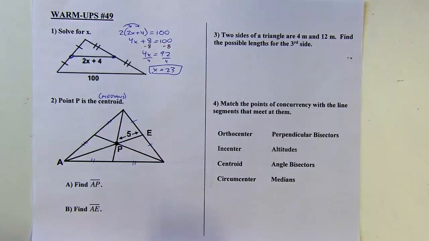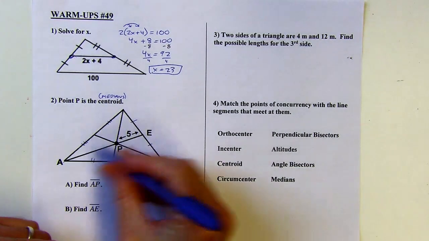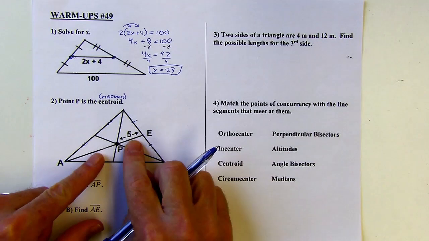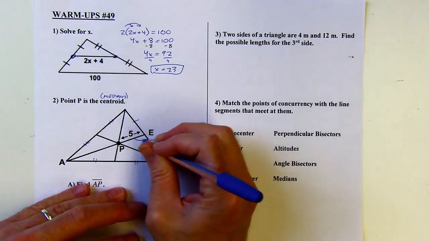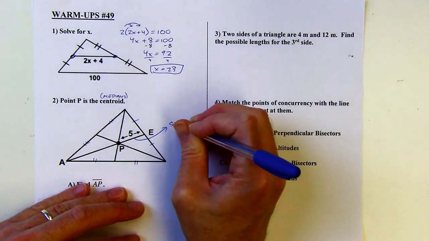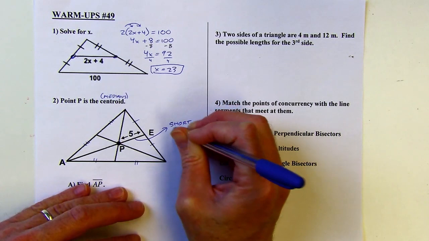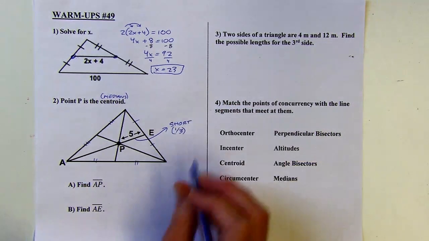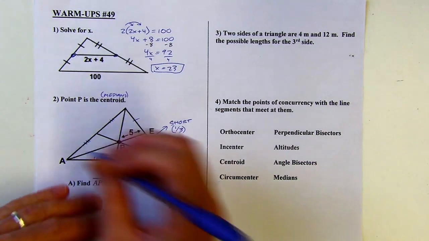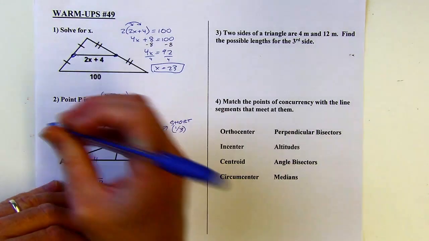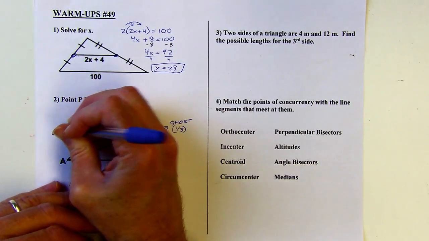Okay, so the property you need to know about centroids is that each median is going to be cut into a short and a long piece, okay? And this short piece is going to account for 1/3 of the total length of the median, and then the long piece is going to be the other 2/3.